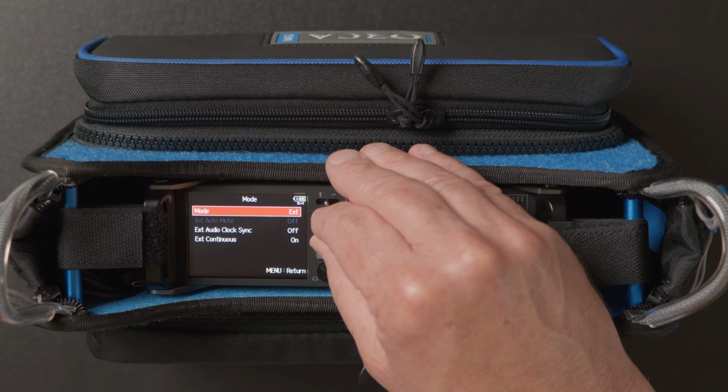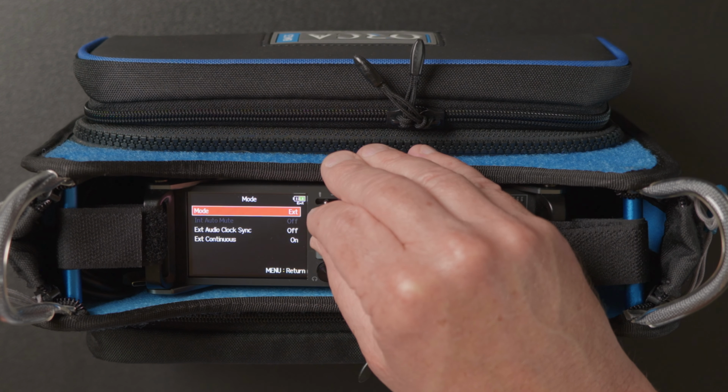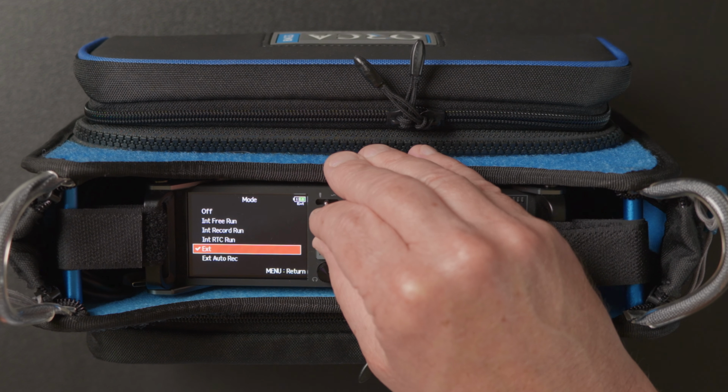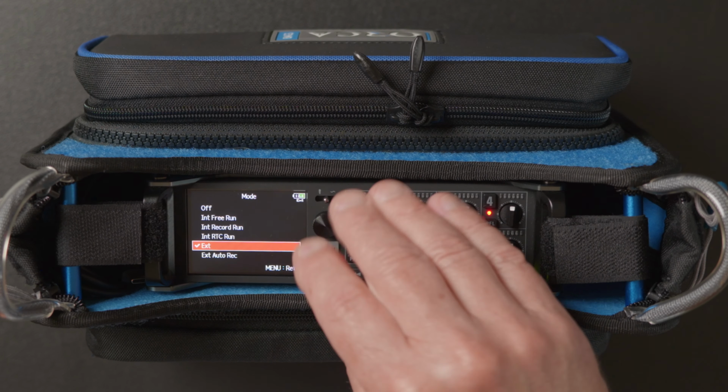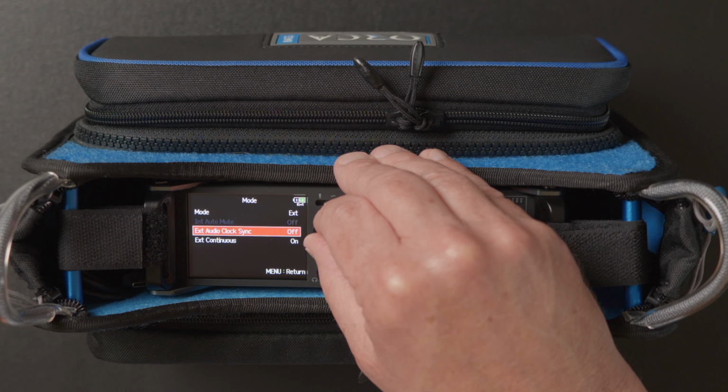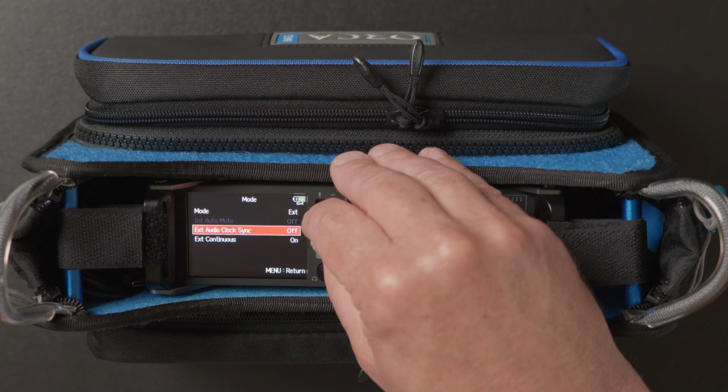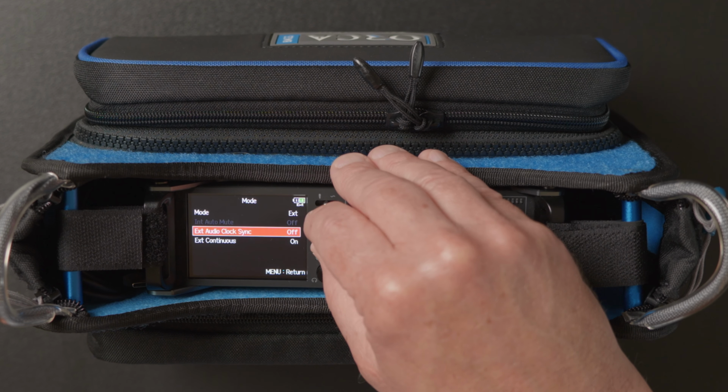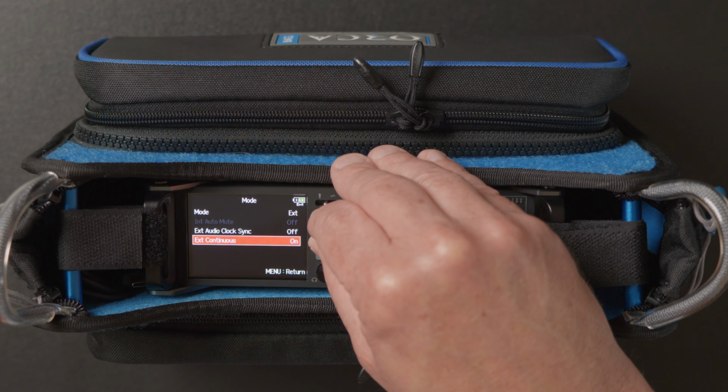You can have it external or internal. If you wanted to just have timecode running internally, you could. I've got some external timecode boxes that I use, so I'm going to set it on external, and you can leave external audio clock sync off and external continuous on.